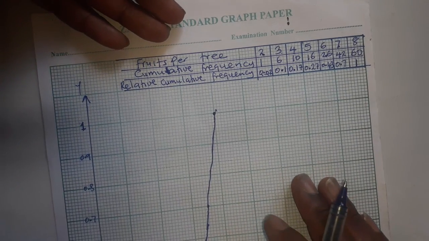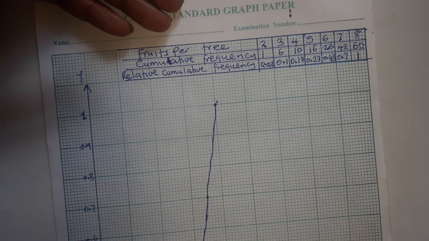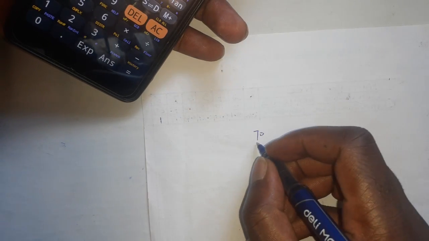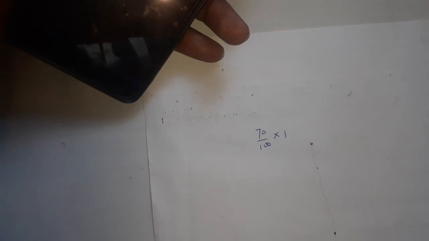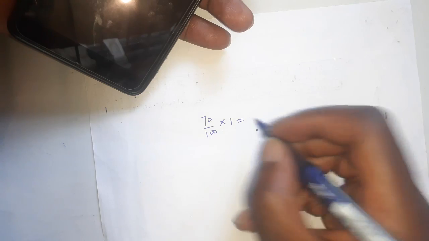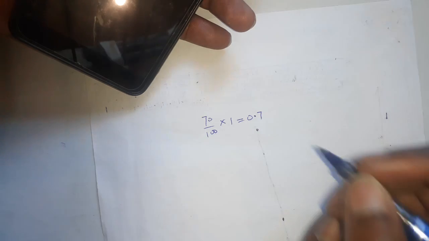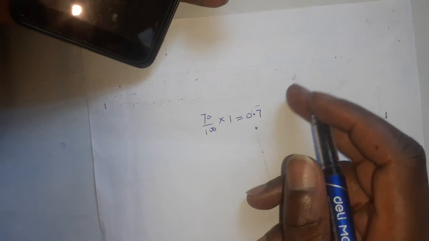So of course, you know that when you multiply 70%, we need to multiply 70%. 70% is 70 over 100 multiplied by the total of the relative cumulative frequency. What is the total? The total is 1. Now, I'm just trying to make you understand this. What do you get here when you work out this? This will still take you back to 0.7. So 0.7 is the 70%, isn't it? 0.7 is 70% in other words.